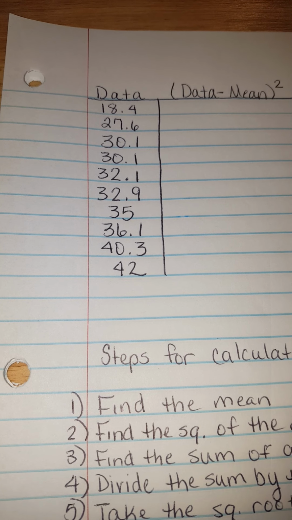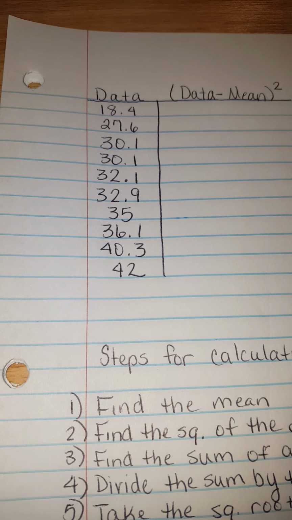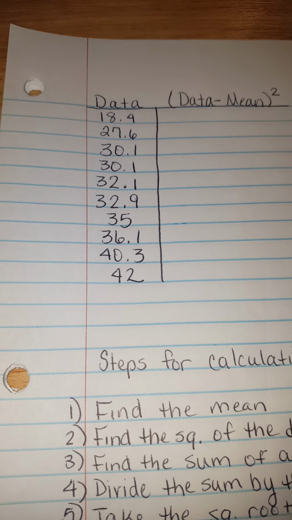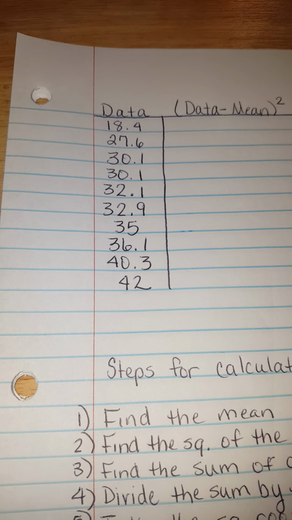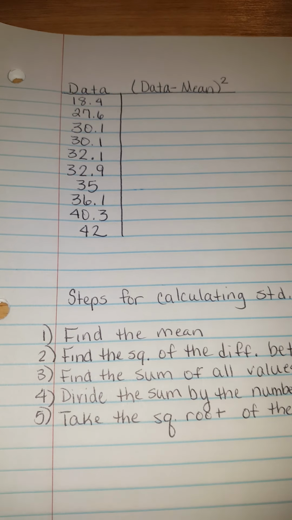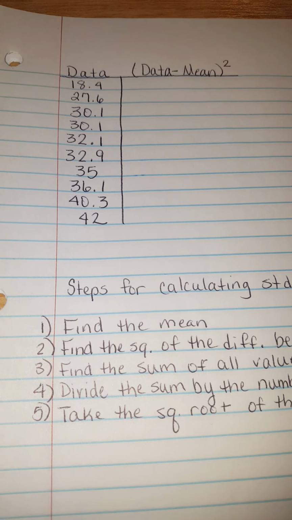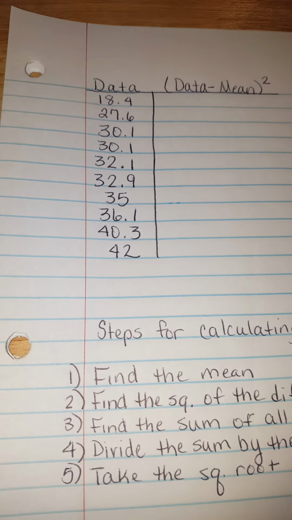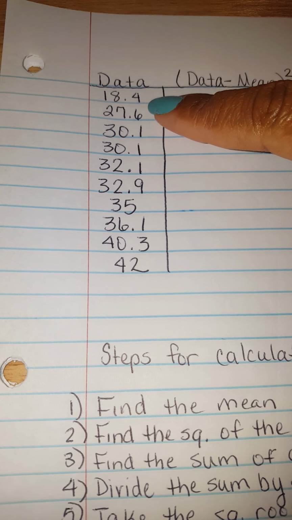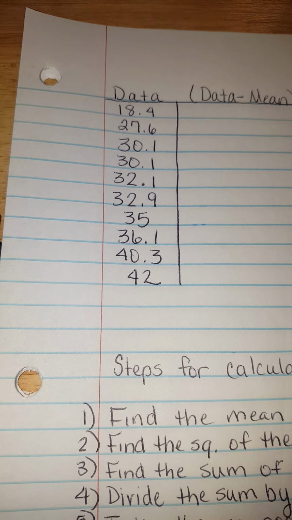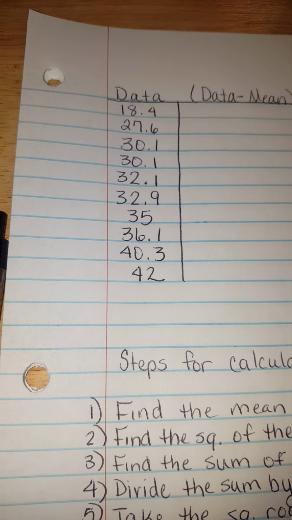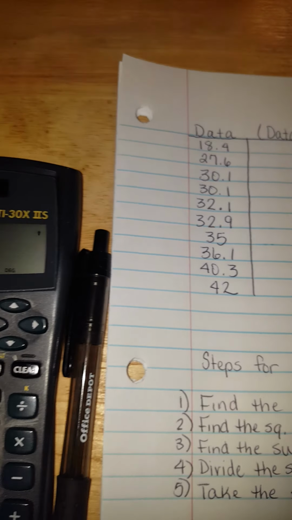The numbers do not matter how they're ordered because you're only going to find the mean with it anyway. So my numbers are already placed in my table. Step 1 of finding the standard deviation says to find the mean. We know that's the average. So we're going to take each one of these numbers, add them together, and then divide by the total amount of numbers that we have.